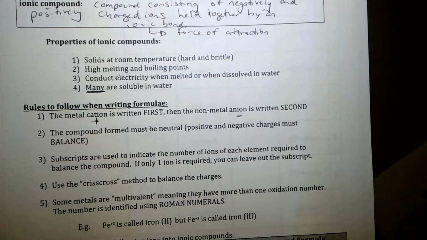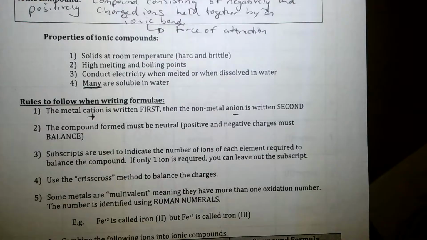Subscripts are used to indicate the number of ions of each element. We just talked about subscripts, right? They're attached to the element to balance the compound. If only one is required, you can leave out that subscript. We do not write ones. Use the crisscross method to balance charges. I'll show you the crisscross method, but I want you to understand what it means. I don't want you just to rely on it the whole time. Some metals are multivalent, and I will talk about that as well.